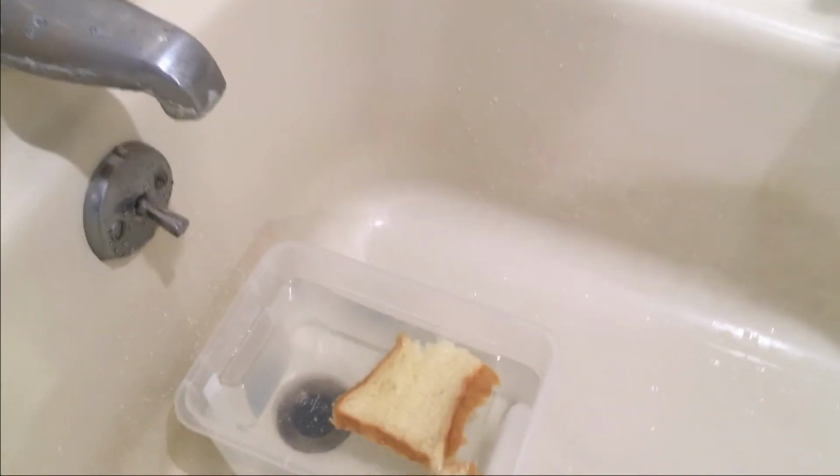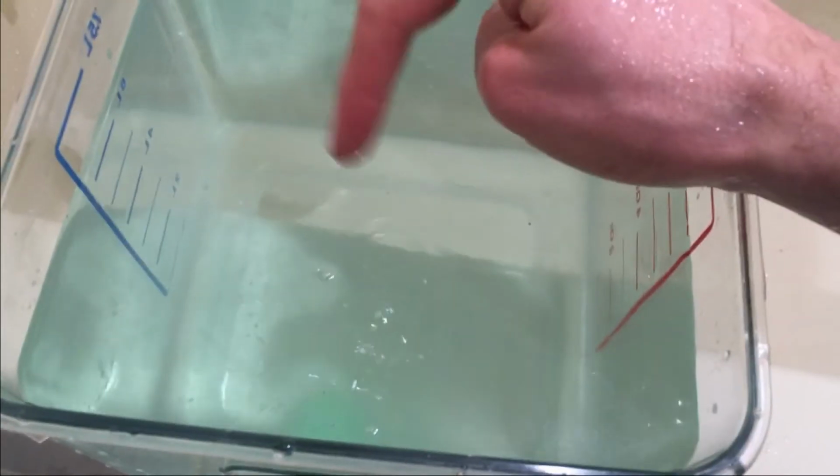So, happy bath bombing, everyone. Or bath bedding. This one's the recommended one.